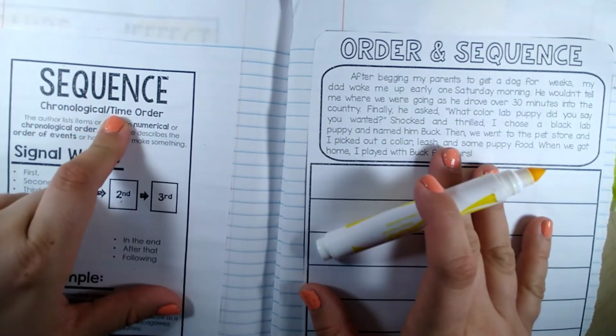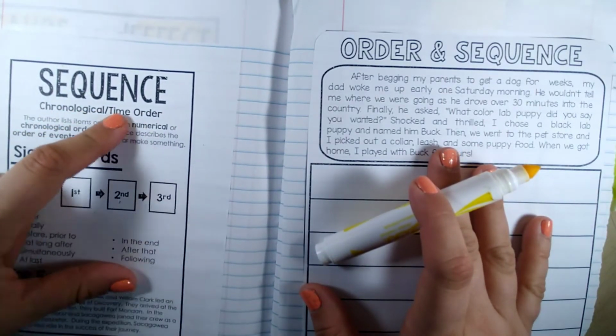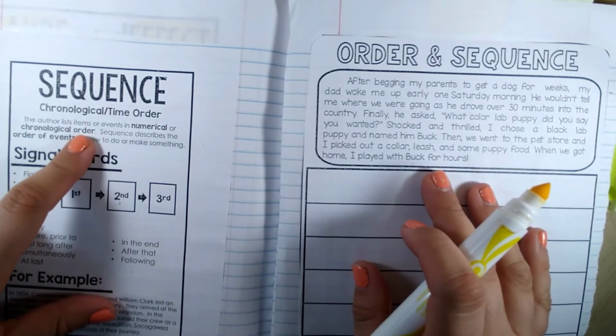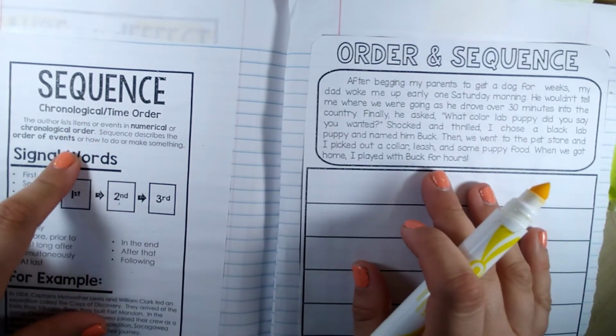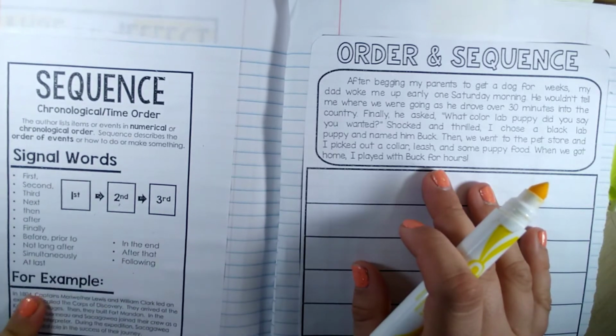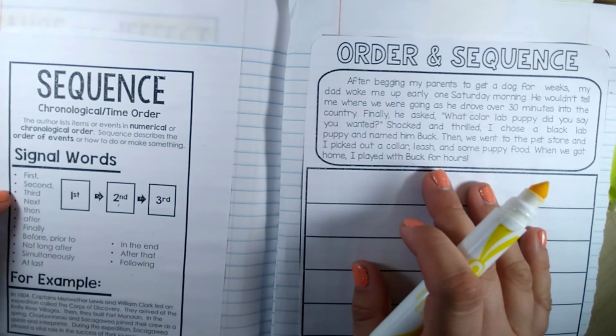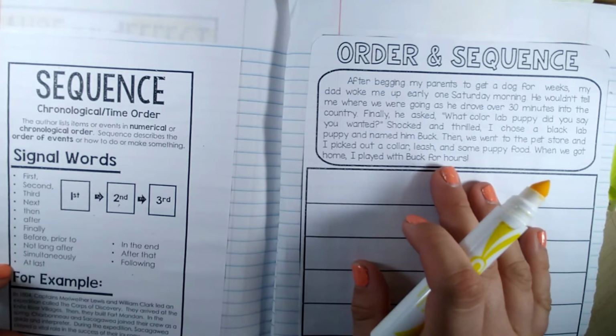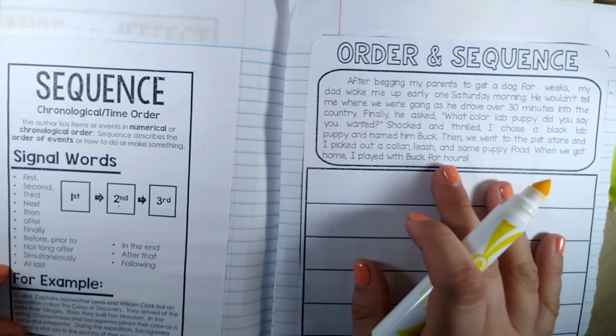When I talk about chronological order, I'm talking about sequence. It's when the author lists items or events in numerical order or chronological order. The sequence describes the order of events. A lot of times we have signal words like first, second, third, next, then, after, finally, before, prior to, not long after, simultaneously, and at last.